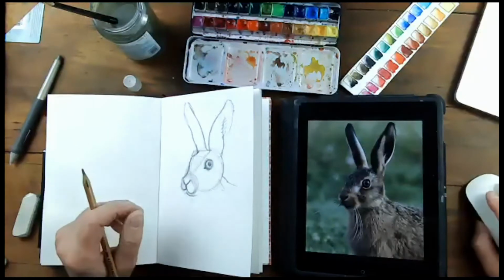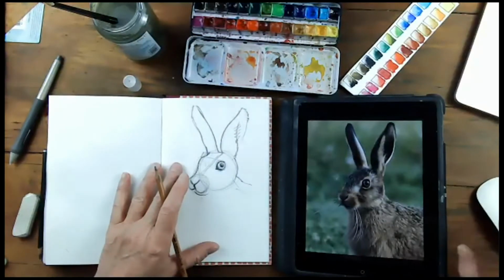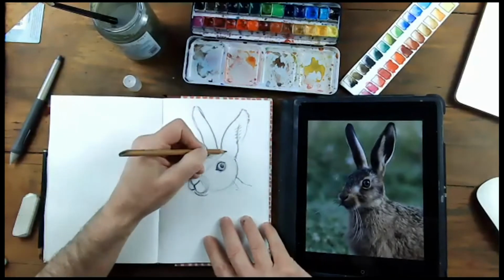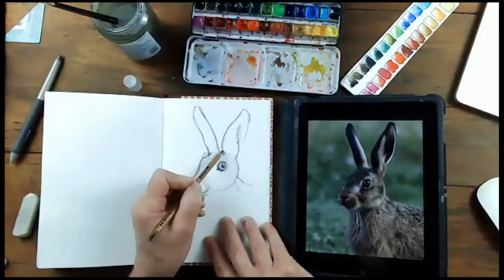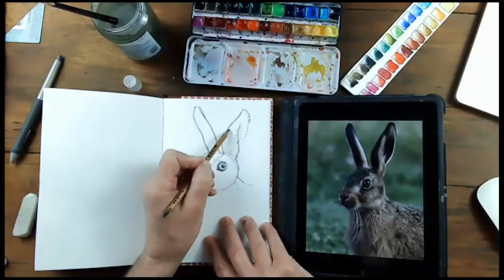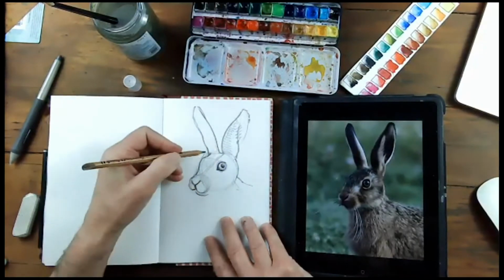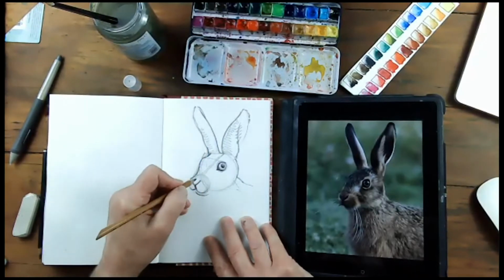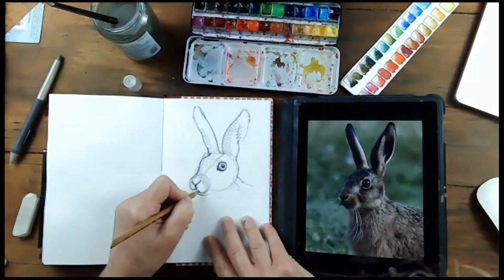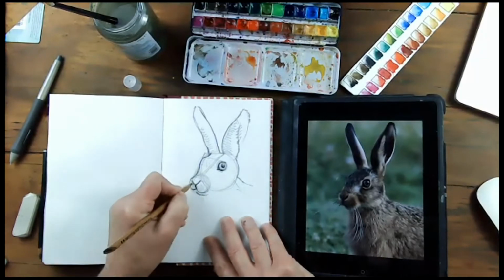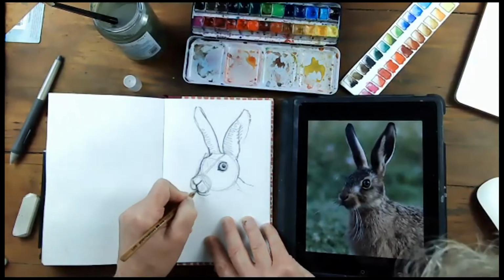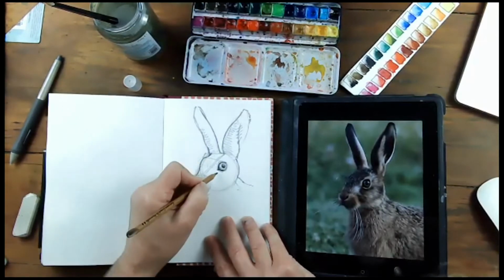All right. So, bearing that in mind, I'm just going to put in a few areas of tone, like there. That's a dark side. This is a dark side. Down here, this is in shadow. He's kind of got shade around there. Inside here is very dark. His chin is in darkness.